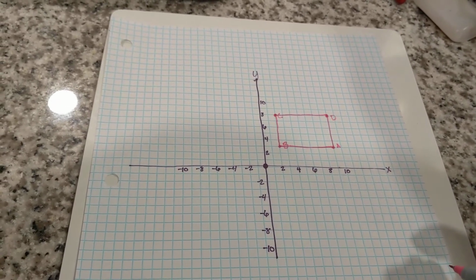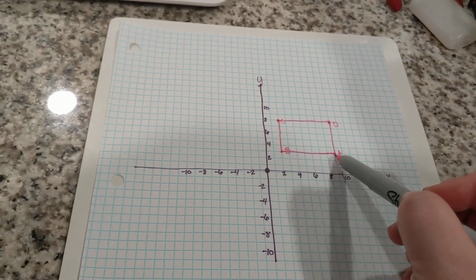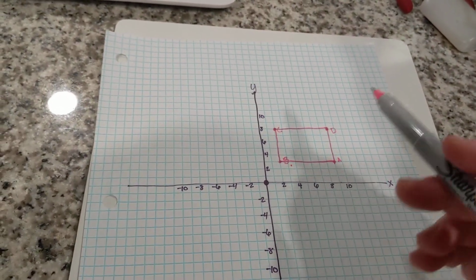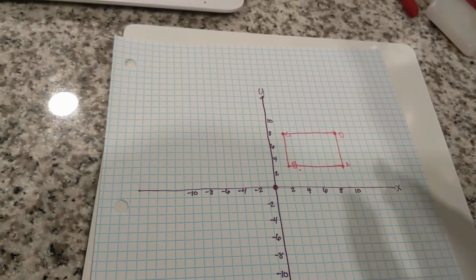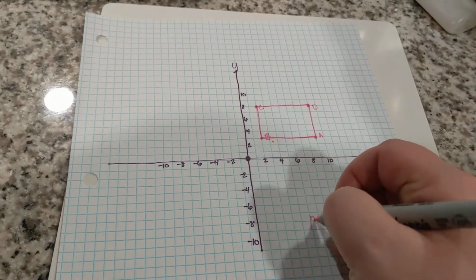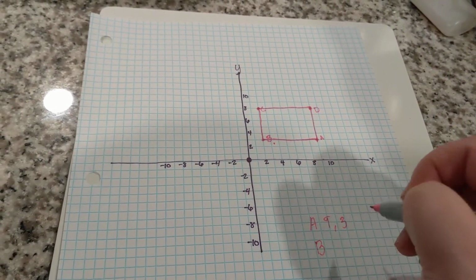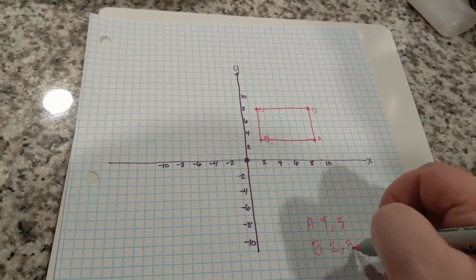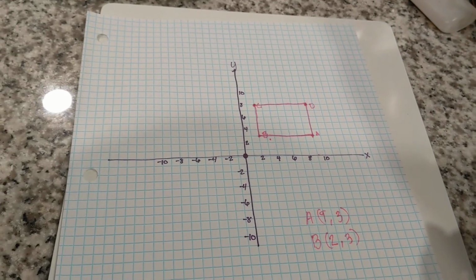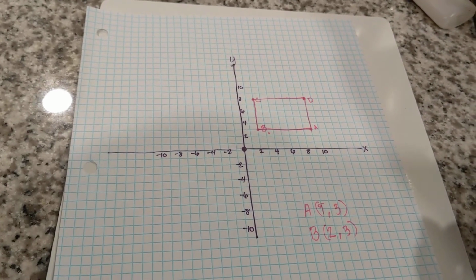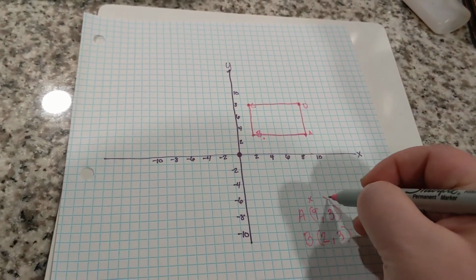Now, to find the distance between plots A and B, so here is my A and here is my B, okay? A is 9, 3, B is 2, 3. So let's write that down here. A is 9, 3, and B is 2, 3, okay? So now what you do is you recognize the y coordinates are the same. Remember, this is my x, this is my y.